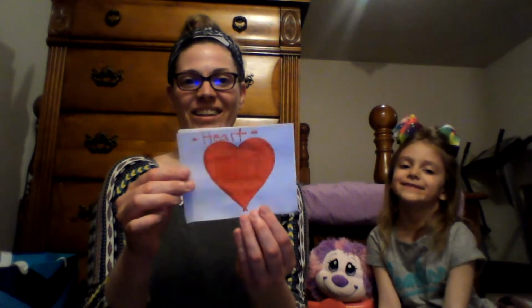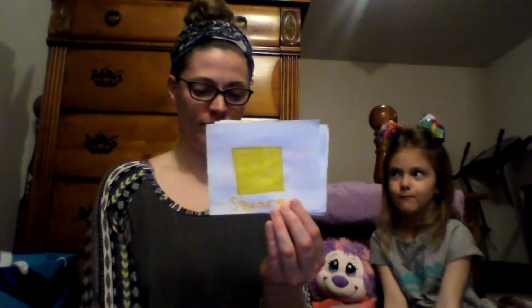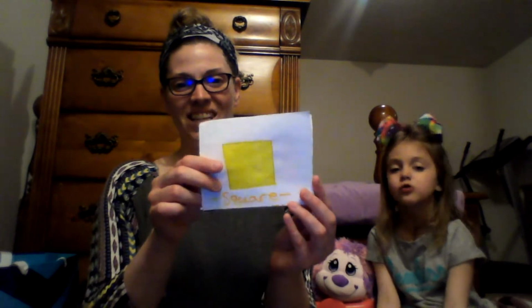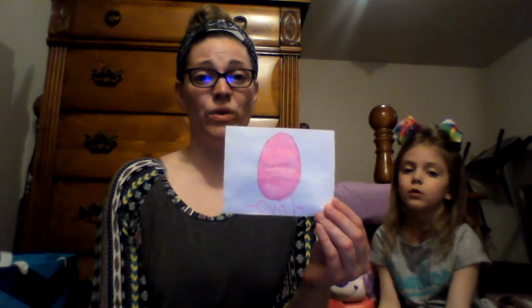What about this one? Zoe, what's this one? Heart. Circle. Square. Wow. Okay, this one is tricky. Rectangle. This one's tricky too.